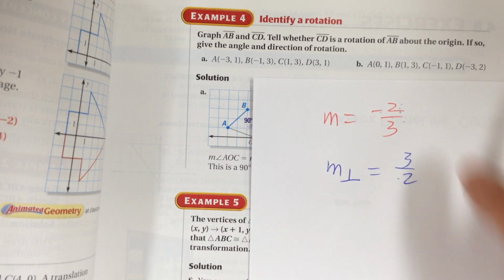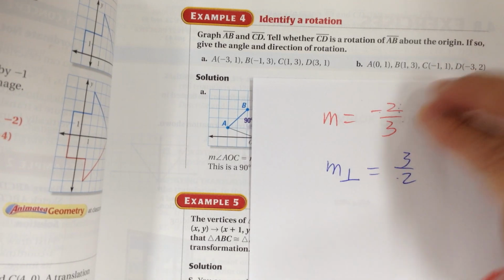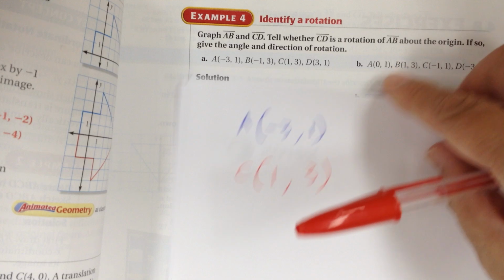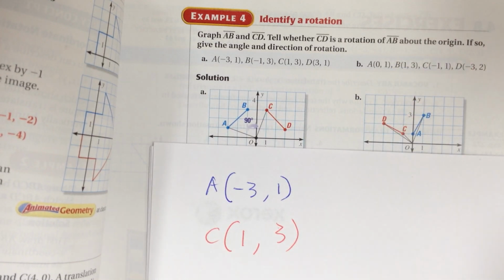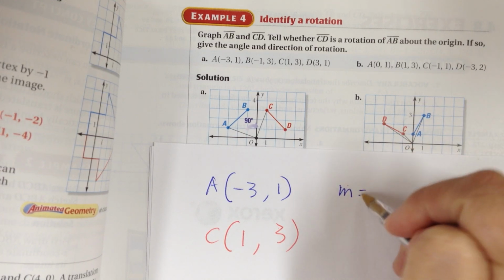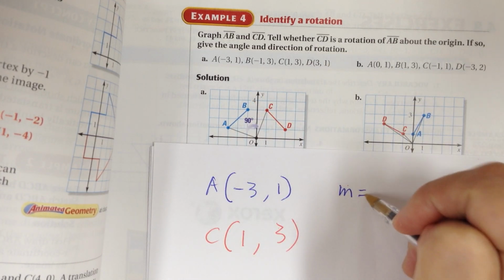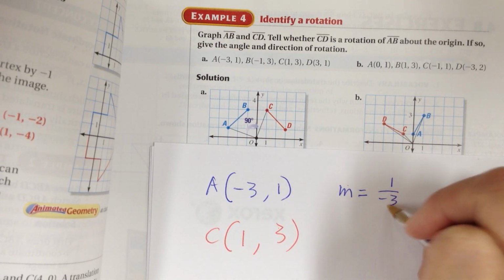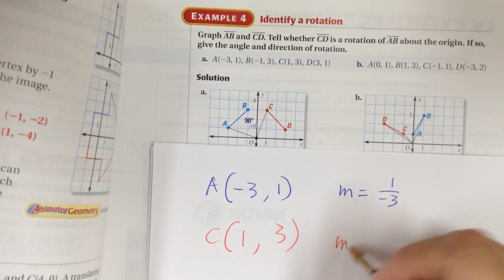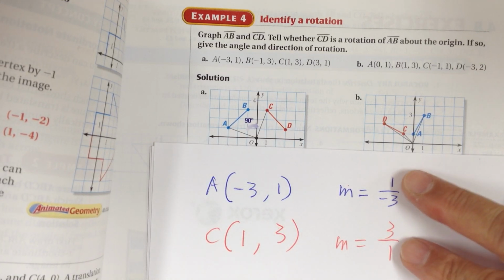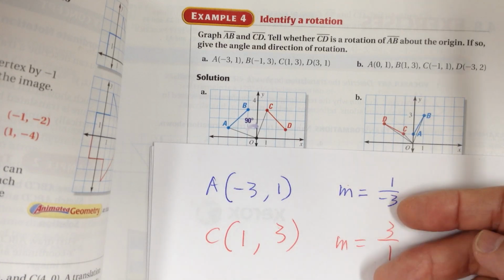You can think of it as a slope, because in this case the slope is equal to y over x. So for A it'd be 1 over -3, and for C the slope is y over x equal to 3 over 1. See, so it's a negative reciprocal.